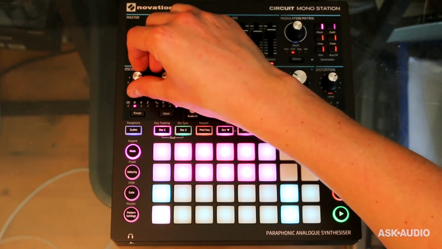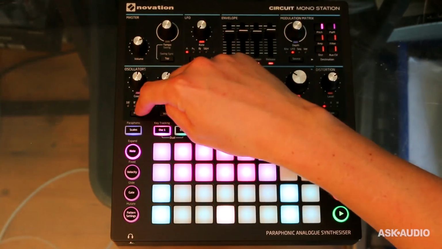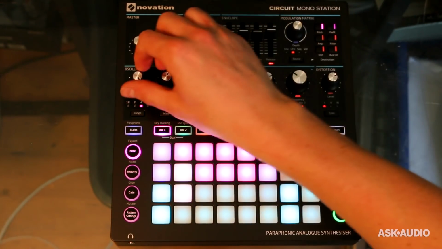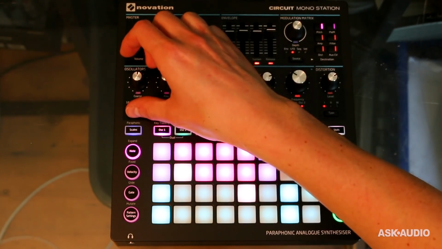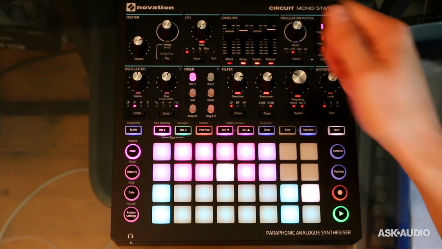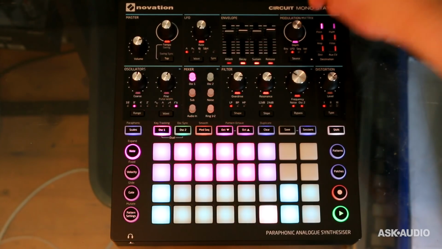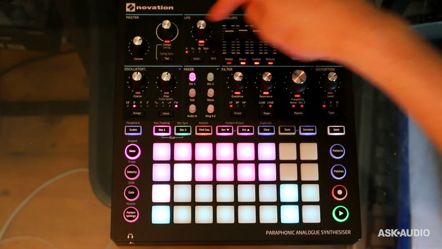I can change the tuning. I can play with LFO assignments to the mod matrix, assigning LFO to pitch.